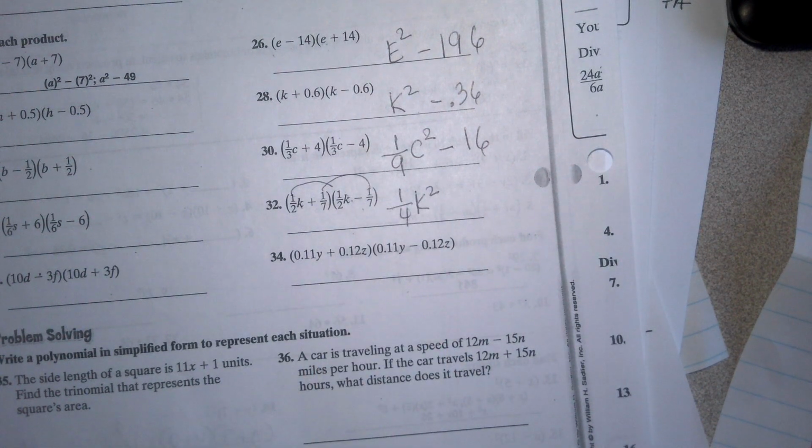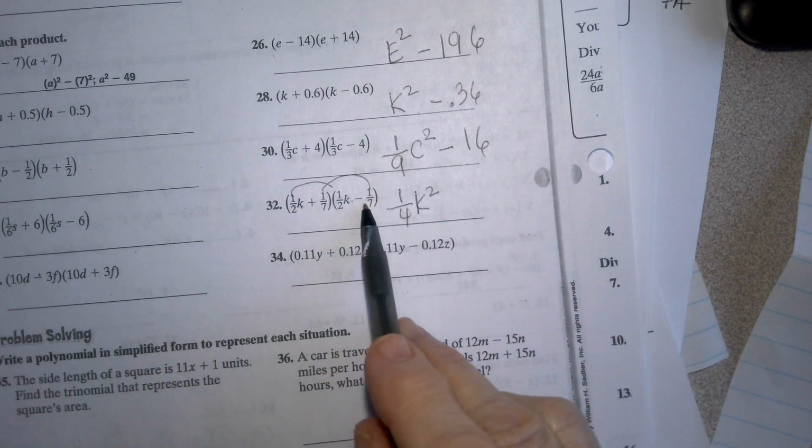Okay, I need your eyes to be up here, and I need you to get focused. Okay. All right, so tell me what this is going to be.